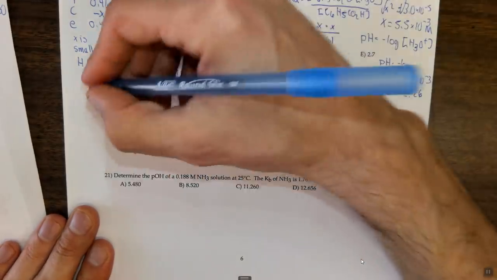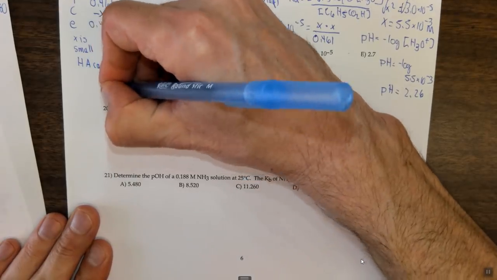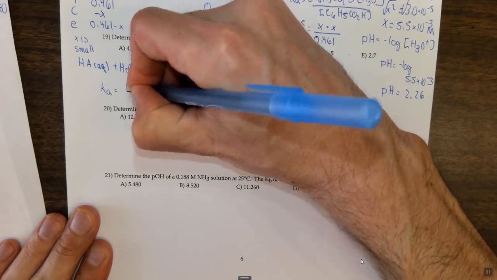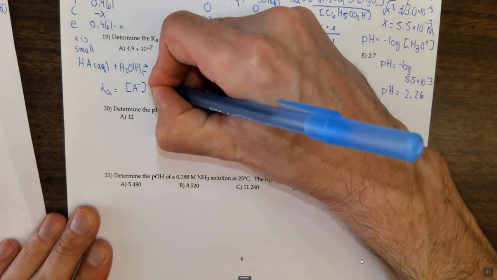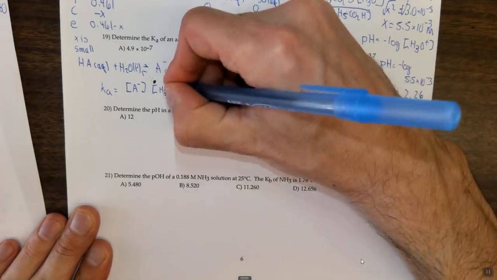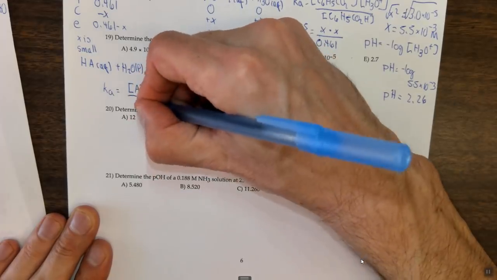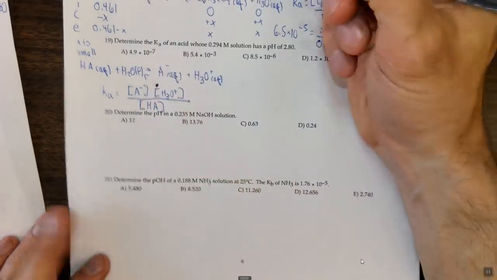So let's write the Ka expression. Ka equals products over reactants: concentration of A minus times concentration of H3O plus over concentration of HA, like that.